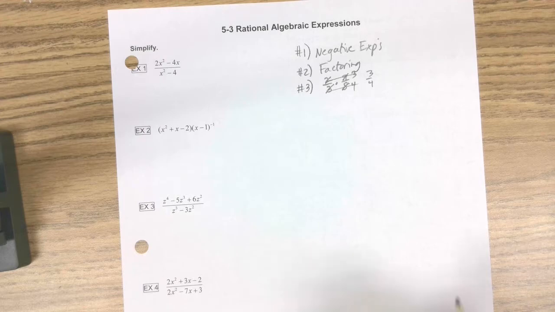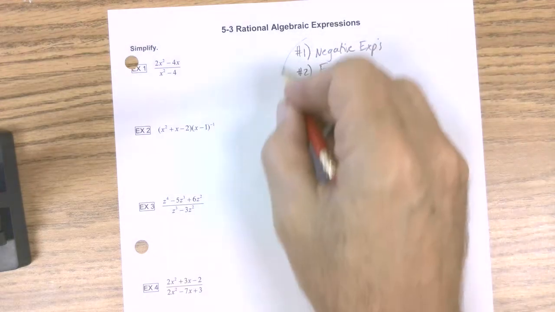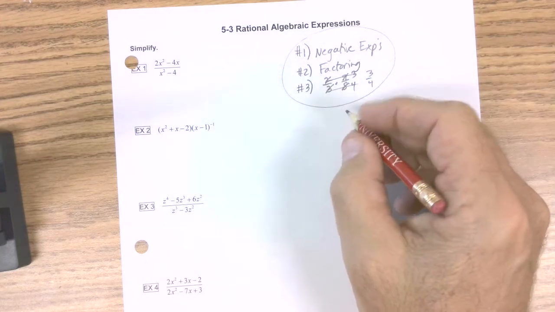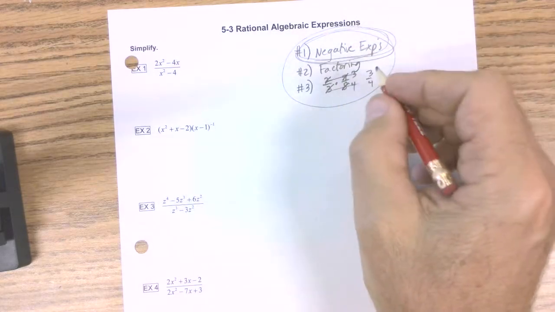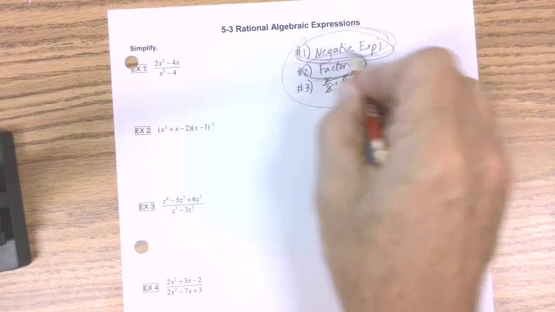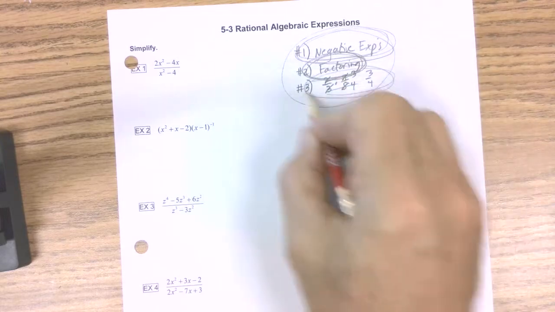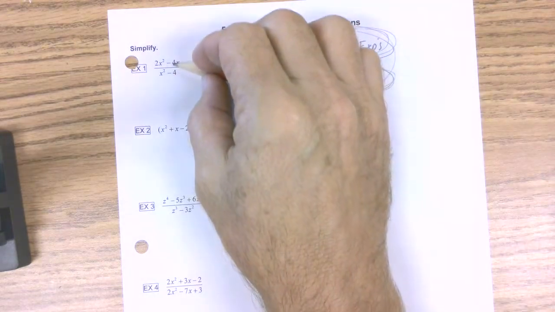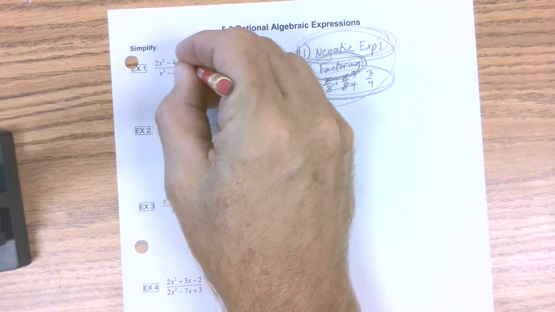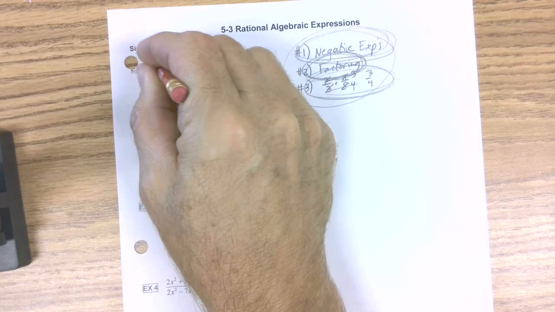So, the first thing you guys have to know, in addition to this though, is we're going to take care of negative exponents first. Then you're going to factor stuff as much as you can, and then you're going to reduce stuff. That's really the game plan. So are there any negative exponents here? No. So now we're going to factor it. What can we do to the top?